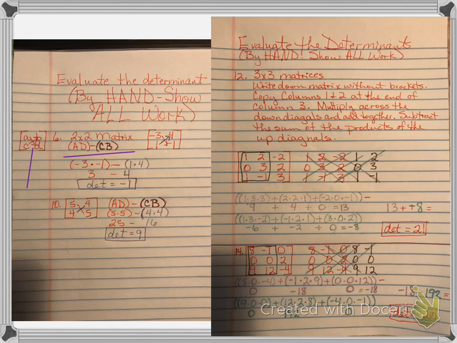The 3 by 3s, we start by writing down the matrix without the brackets, and you can see where I did that in red. And then for all of the matrices that are bigger than 2 by 2, we take and copy the first columns. Everything except the last column we copy at the end of the matrix. Okay, so you can see I've boxed in the first 2 columns in brown, and then I wrote them in brown at the end of the matrix, at the end of column 3.